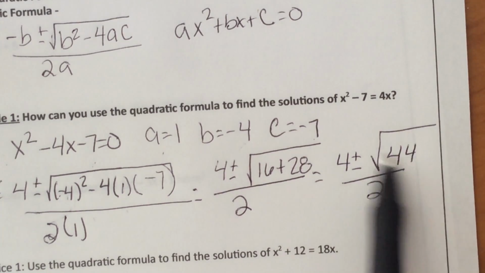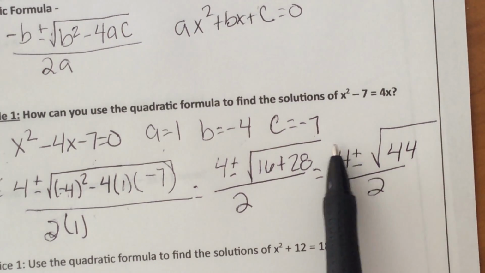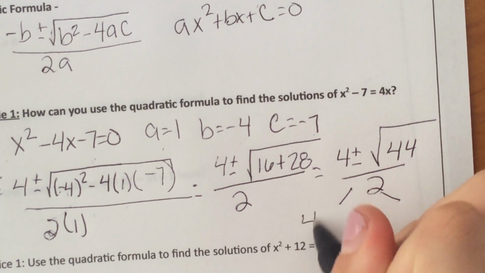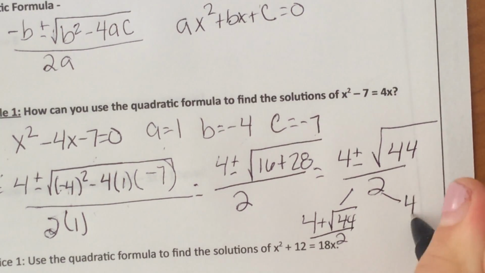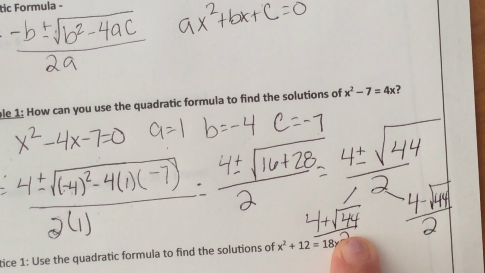So now at this point, once you have everything underneath the square root solved and you just have one number, now we're going to break this up into two equations. So we're going to have 4 plus the square root of 44 divided by 2, and then we're going to have 4 minus the square root of 44 divided by 2. And since the square root of 44 is not a perfect square, you can use the calculator, or if you have access to Desmos, you can plug that in. But you're going to go ahead and do 4 plus the square root of 44, and then divide that by 2.